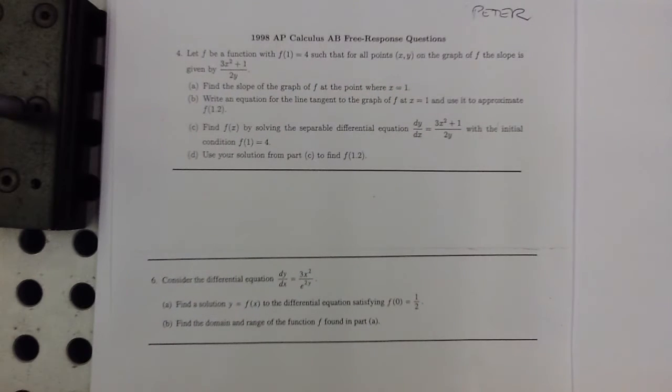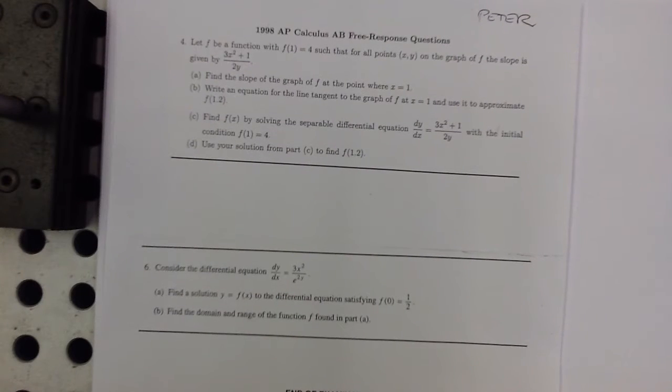All right, here are the solutions to 1998 calculus free response. These are differential equation problems. This is the first one, number 4.